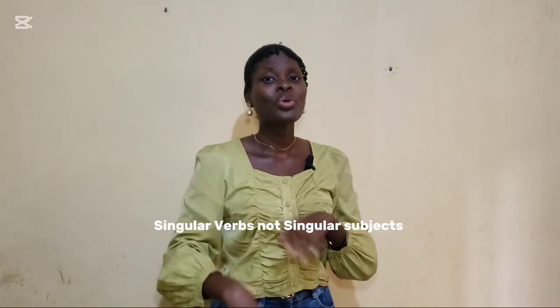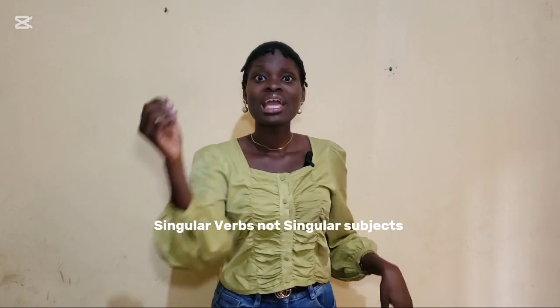Now, indefinite pronouns would always take singular verbs, always. For example, we have anyone, anybody, everyone, each of, somebody. Which one again? Someone, something. They will always take singular verbs. So everybody is here, not everybody are here. Each of the students is available for the examination.